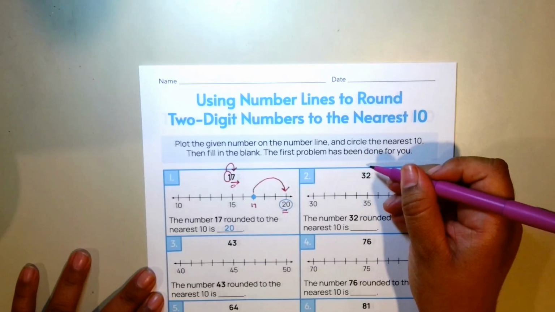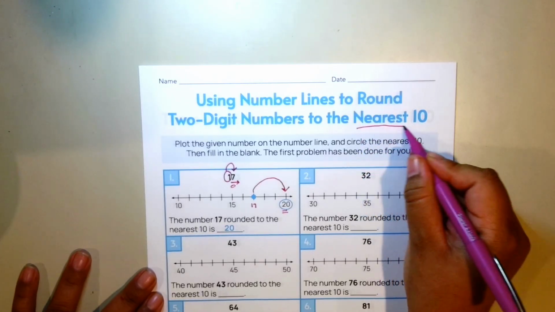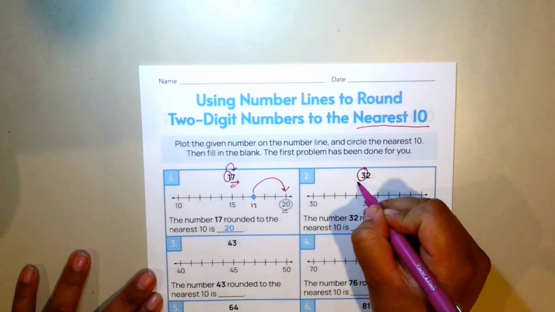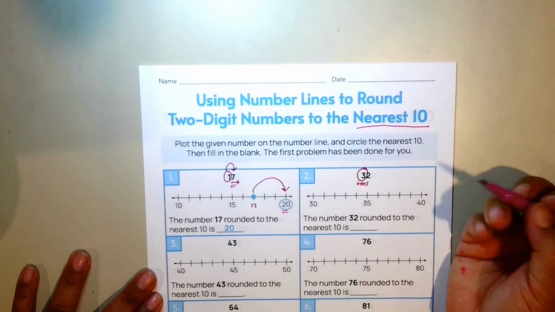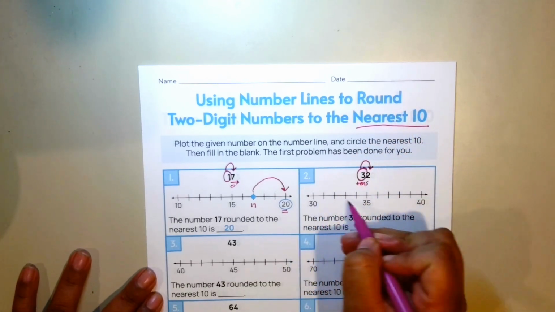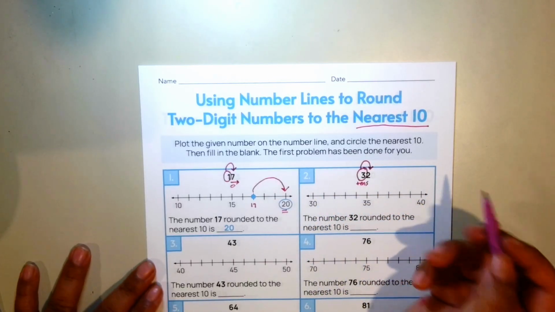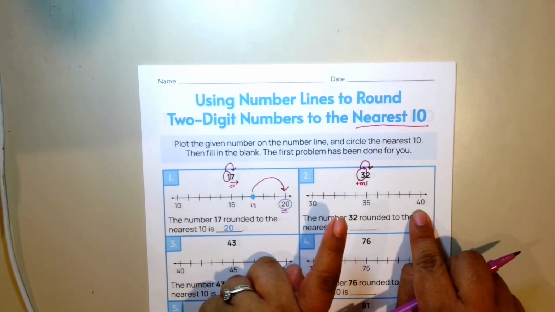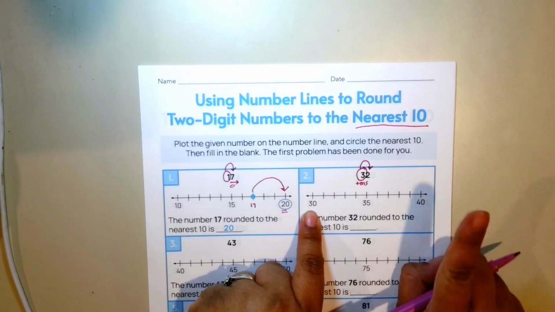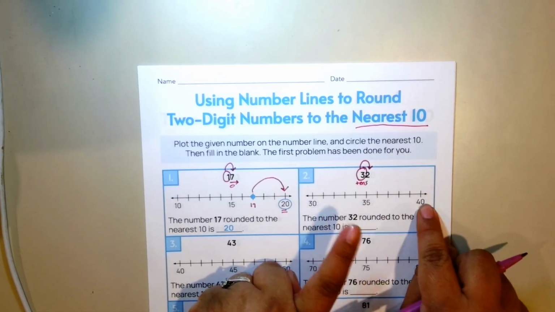Number 2. So here we are looking at the tens, right? Because we're rounding to the nearest 10. We circle the target number, which is in the tens place. Then we look at the next number, which is a 2. 32 here, we're going to place this number in our number line. But I want you to notice the two tens, the lower end and the upper end of the tens. So our number is somewhere between these two numbers.